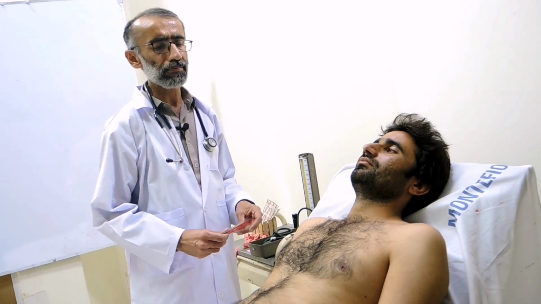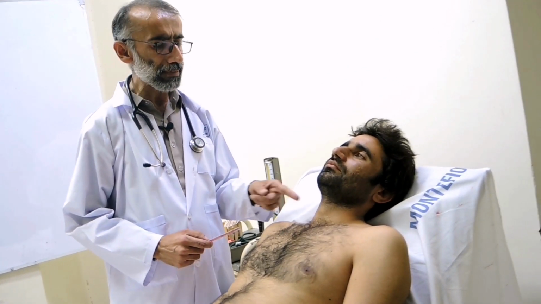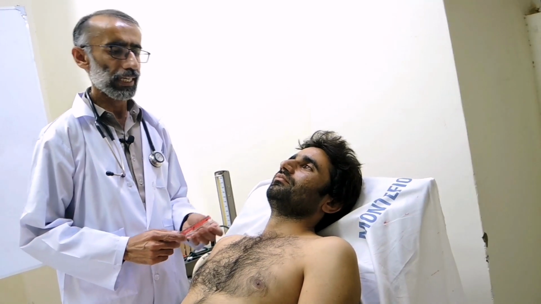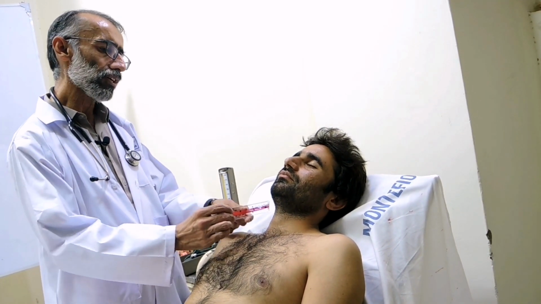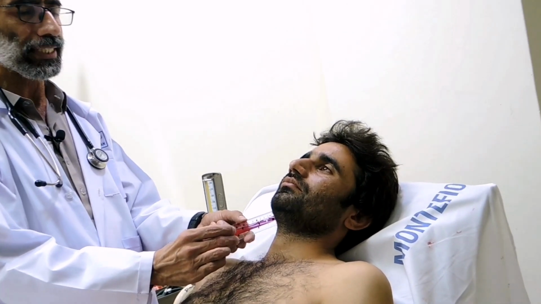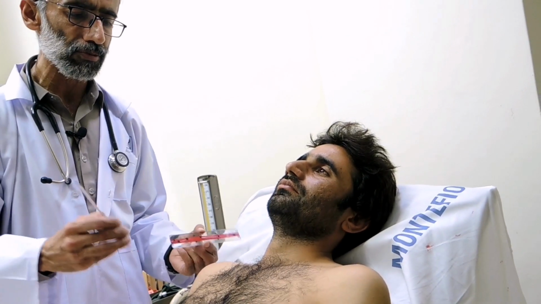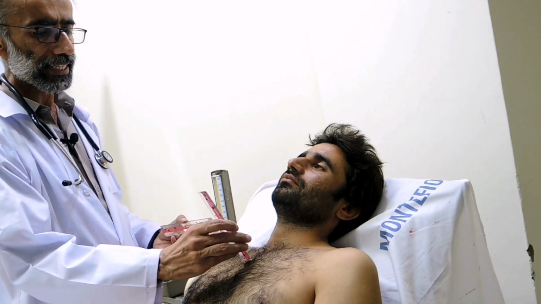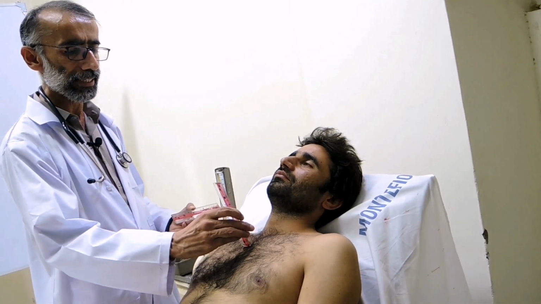If the JVP is elevated, measure it by the two-scale method. Find the upper limit of maximal impulse. Put one scale horizontally in this position and the other scale vertically. This is the external angle.